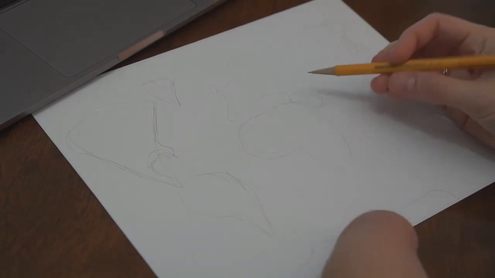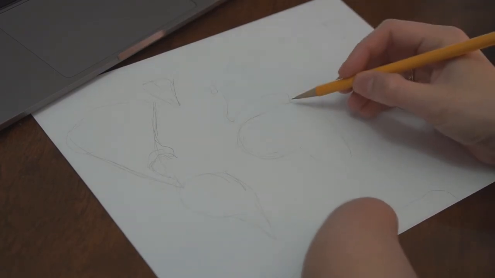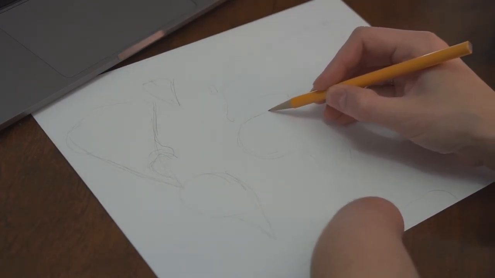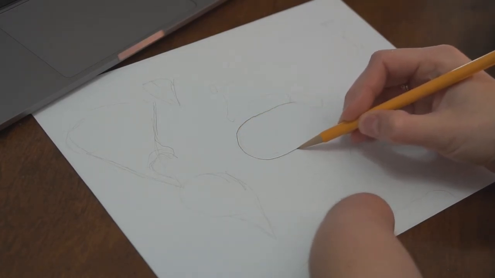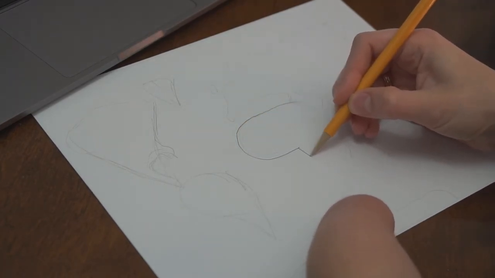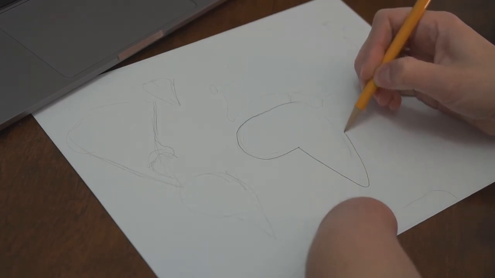Now, I started with Africa because it's right in the middle, and you can see that I made a curve line and then kind of a triangle shape.